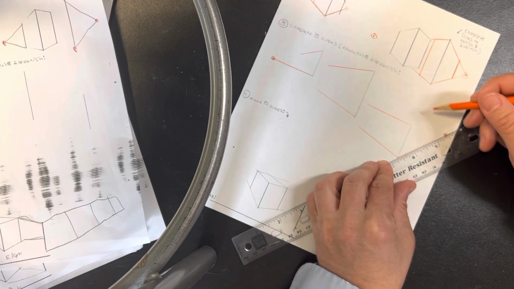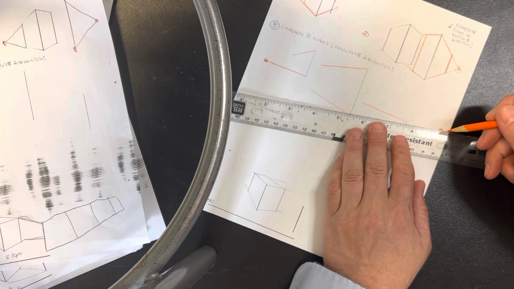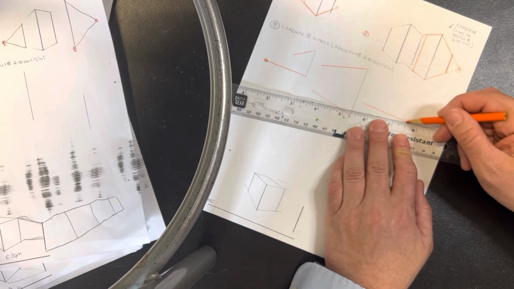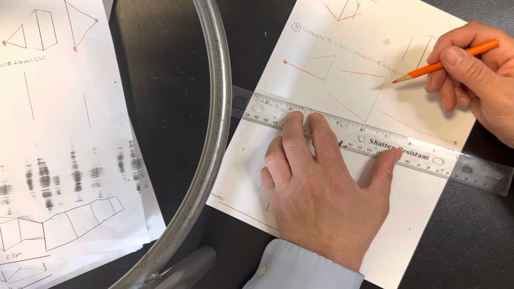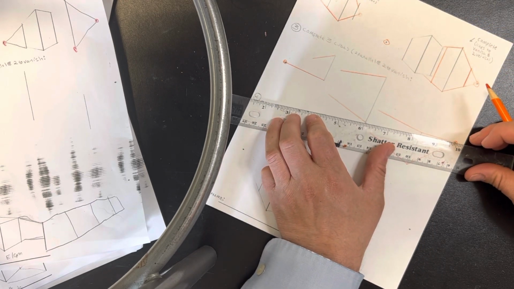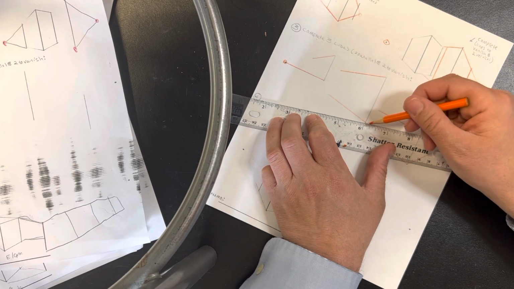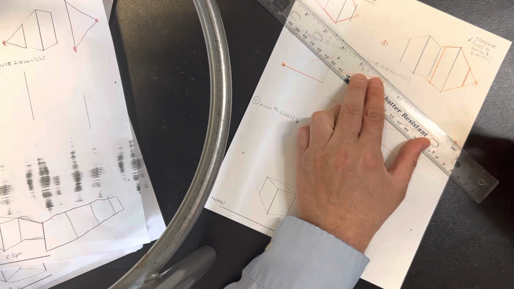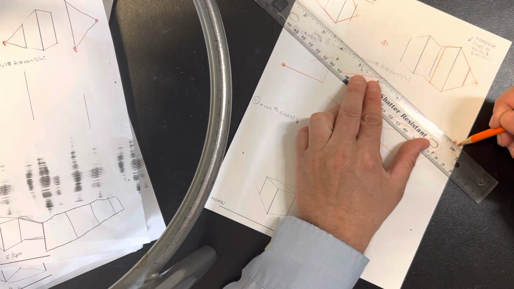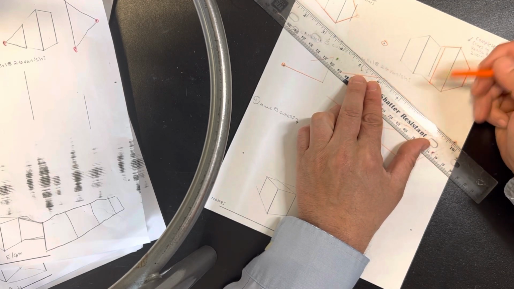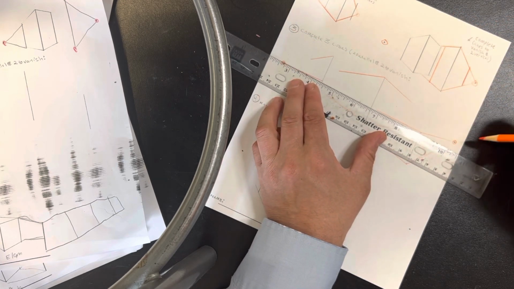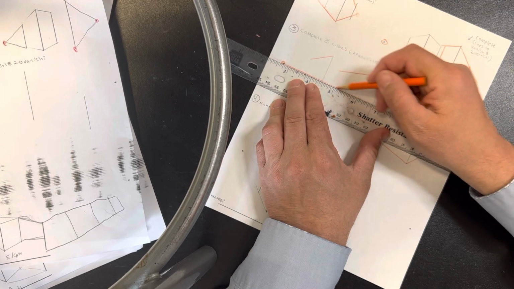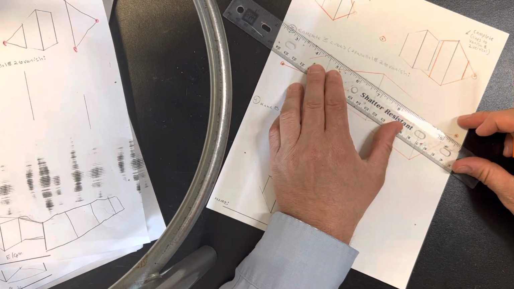So bottom to right, top to right. Bottom to right. We go top to right. Same thing over here. Bottom to right. Top to right.